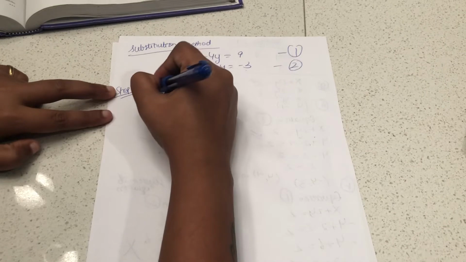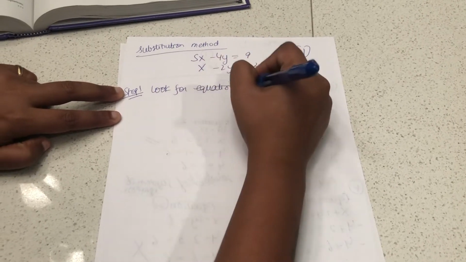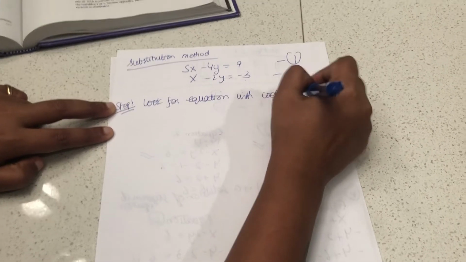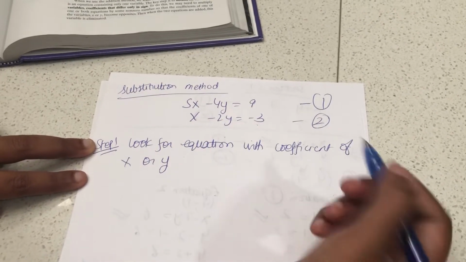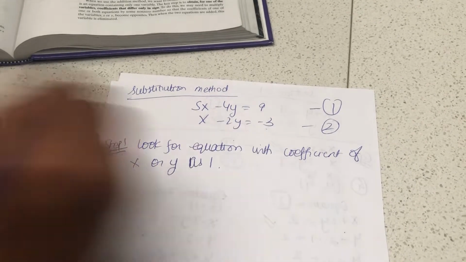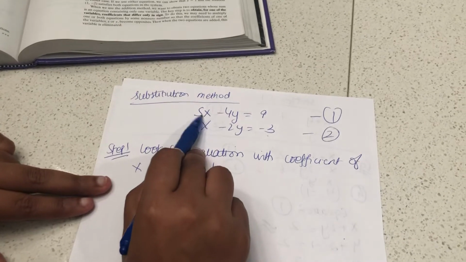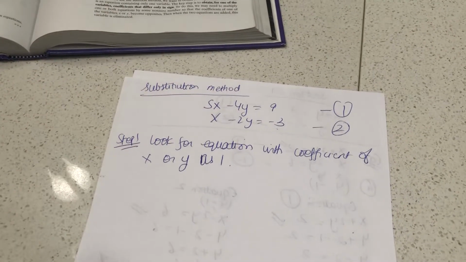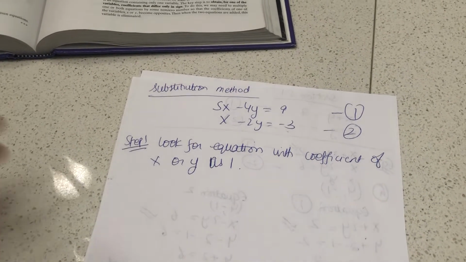Step 1, look for the equation with coefficient of x or y as 1. What is coefficient? Coefficient is the number in front of x, in front of y. They're saying look for the one with the coefficient as 1.